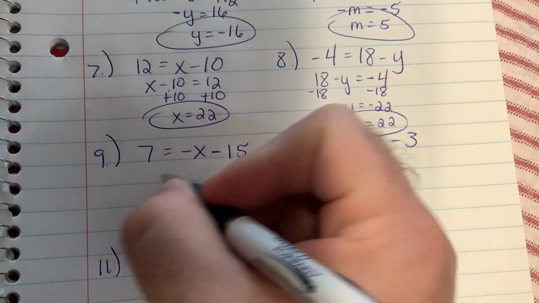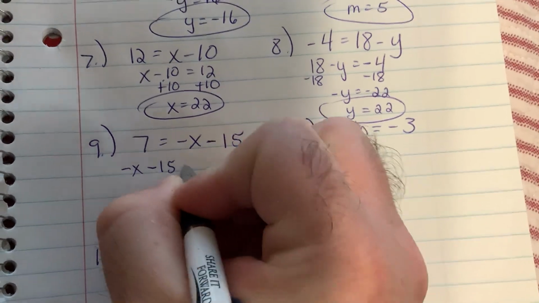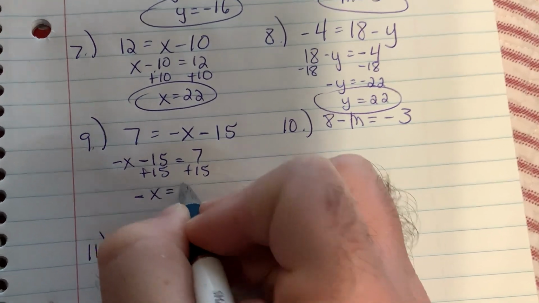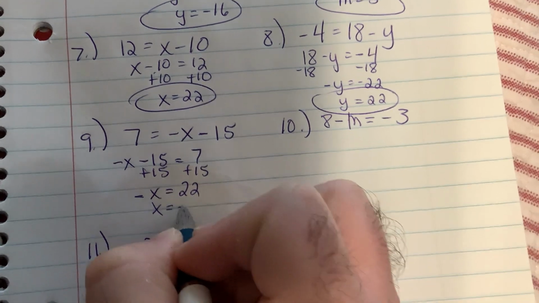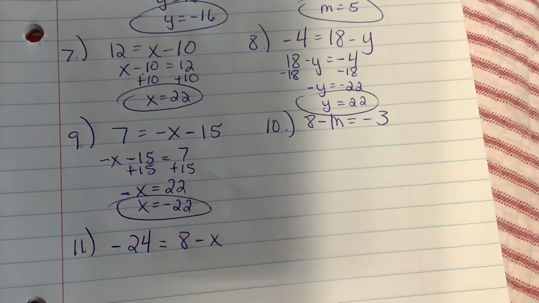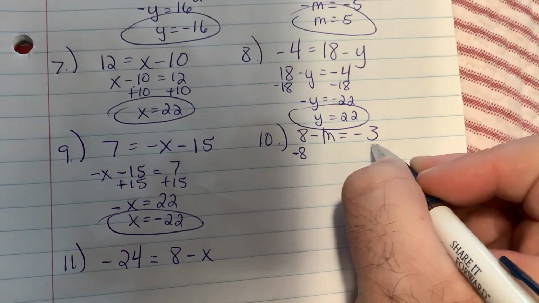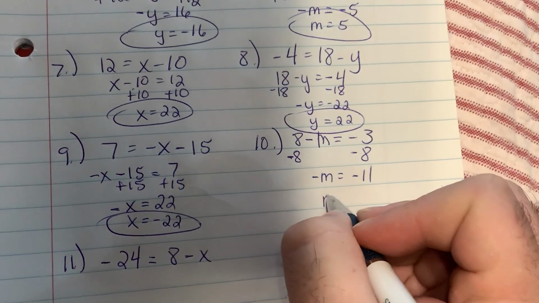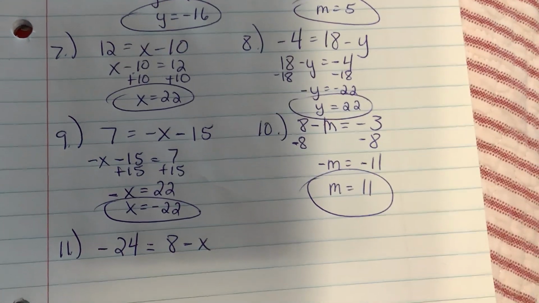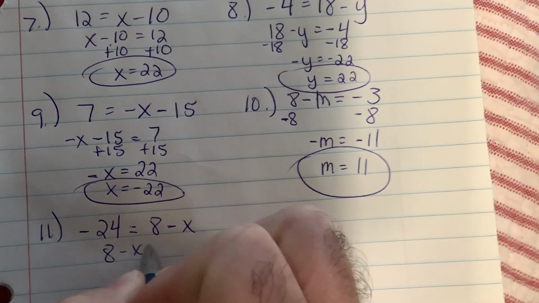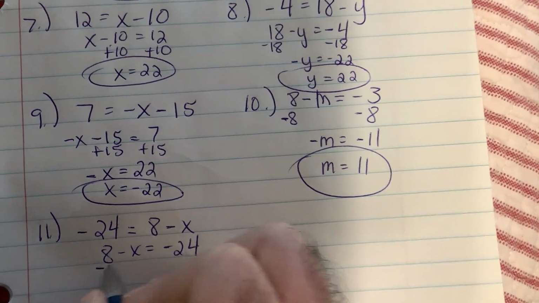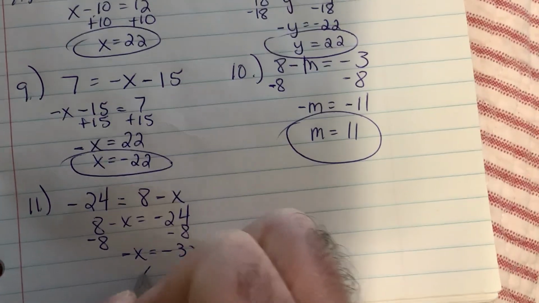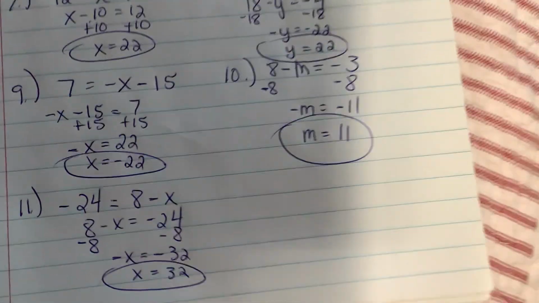Okay. Same thing, change sides. Okay. Then you can move the 15. And you get 22, and then you just need to get rid of the negative. And it's on this side, so it's negative 22. Okay, this, you can move the 8. Okay, and then change the sign, so you change the sign. Last one, we change sides first. Then you move the 8. And then you change the signs to make it a positive x. Change it to a positive 32.